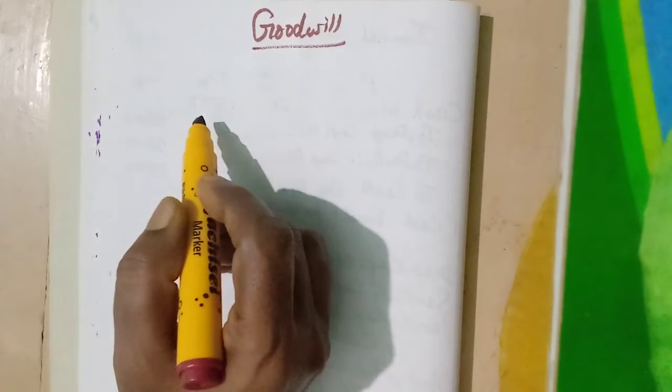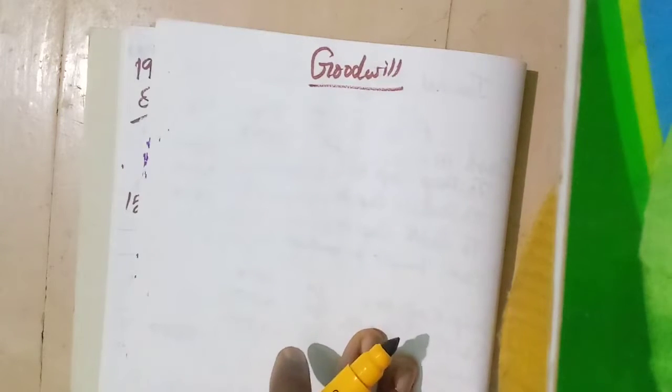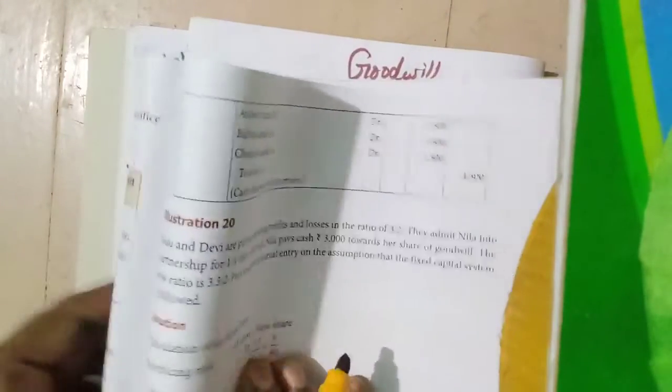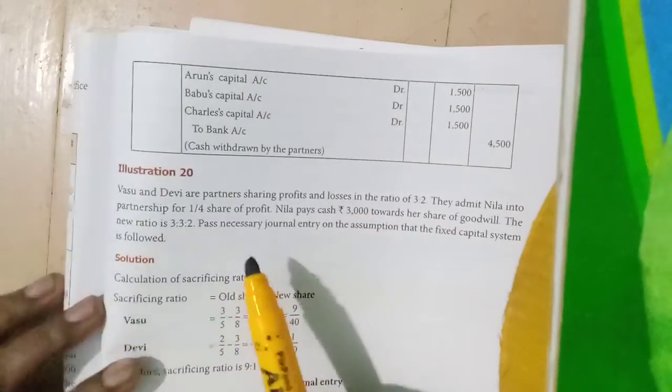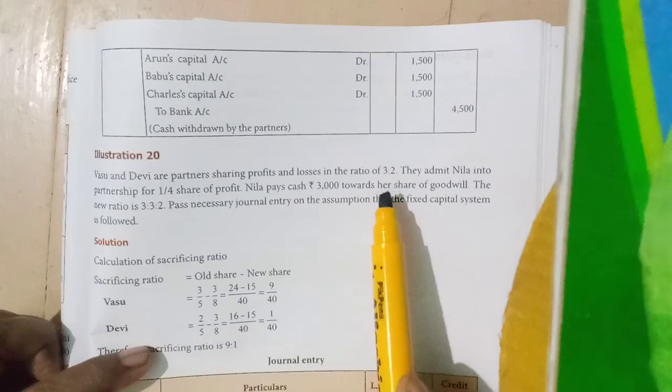There we have seen one illustration yesterday, the 19th illustration. Now we will see the 20th illustration. Okay, students, I will show that one first of all. Vasu and Devi are partners sharing profits and losses in the ratio of 3:2.